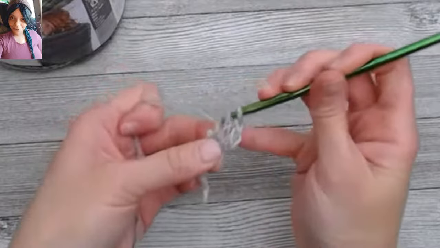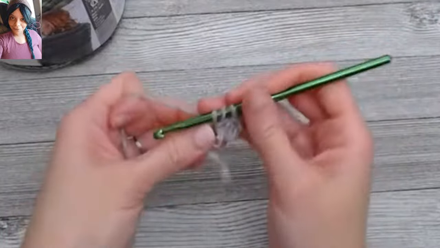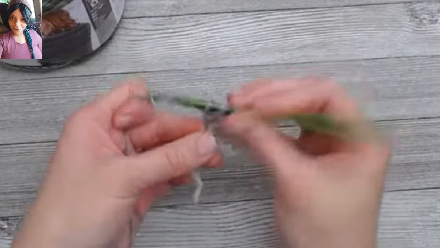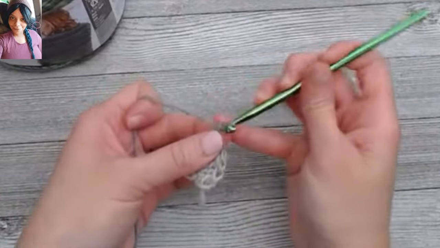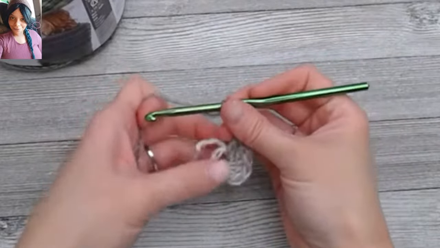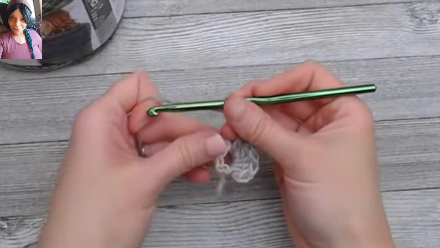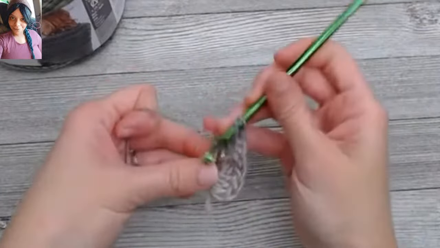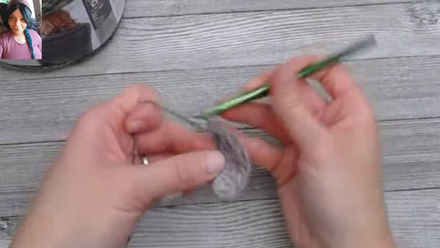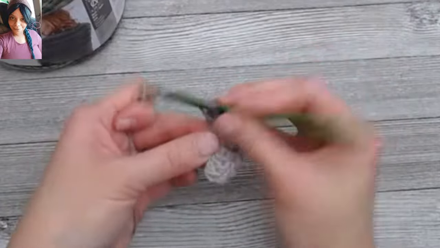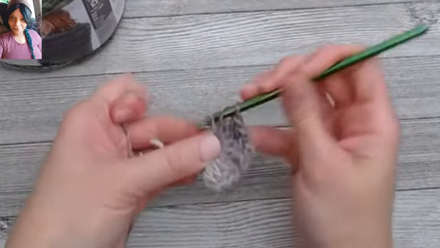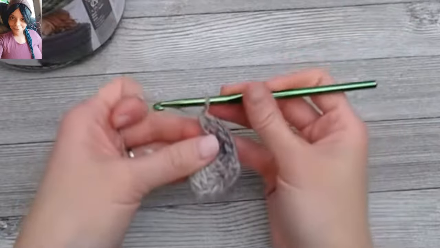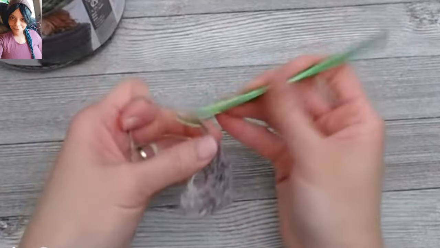2, 3, 4, 5, chain 2, 1, 2, and then 5 more double crochets inside that same hole. 1, 2, 3, 4, 5. Perfect. Okay, chain 2.